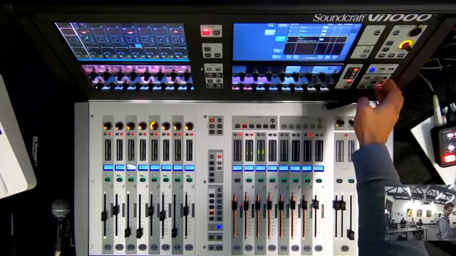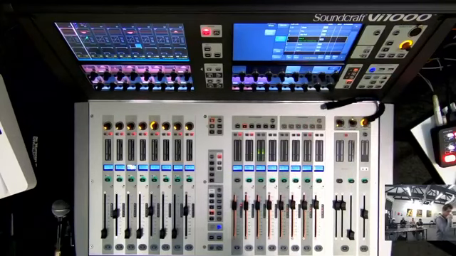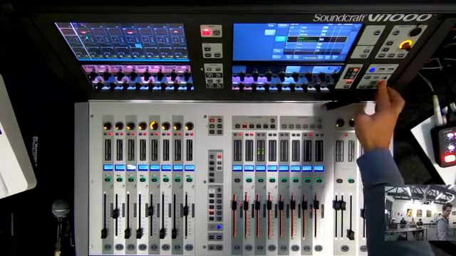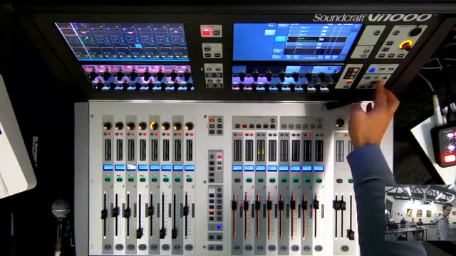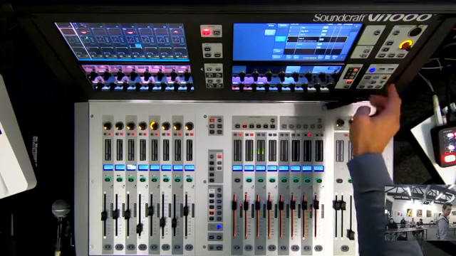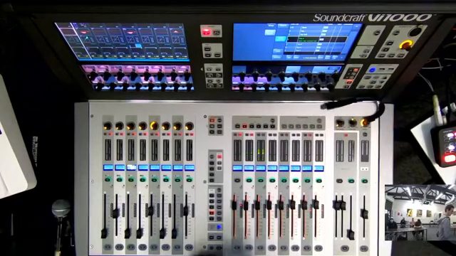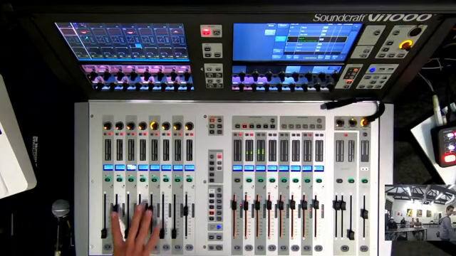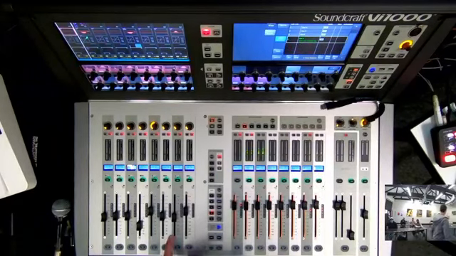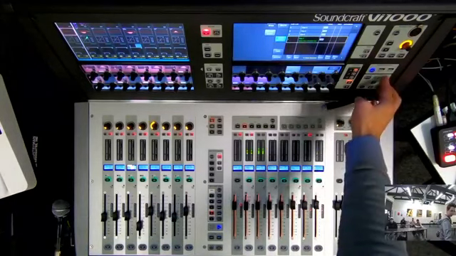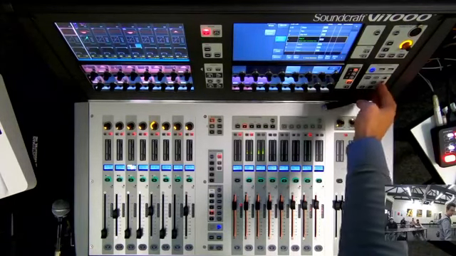Please warn me if I do that. Okay. So now I've added 4 more snapshots to the show. What I want to do is I want to carry these fader positions only over to the snapshot here, which is called number 4.